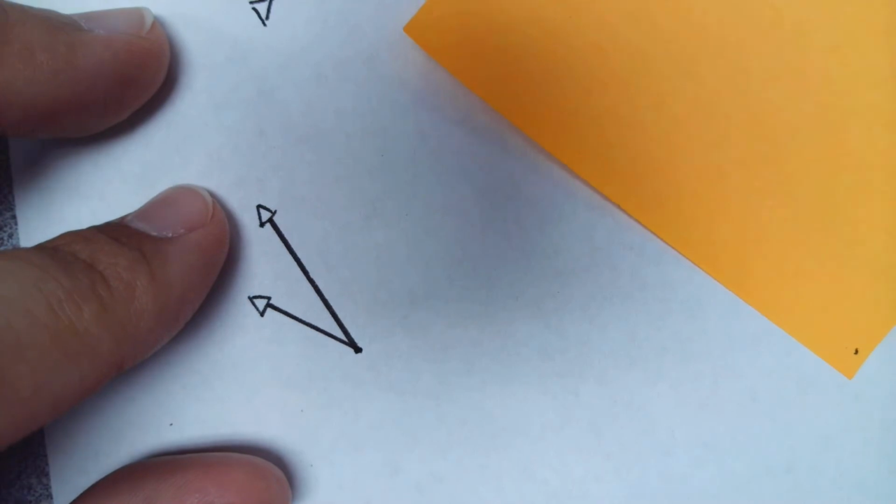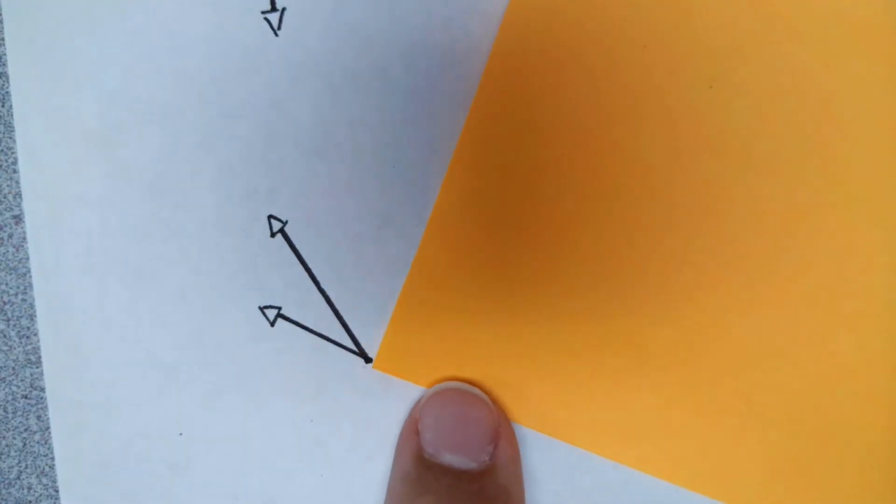The other thing I want to make sure that I'm doing is anytime I'm measuring an angle using my sticky note, I never want to put the sticky note on the outside of the angle. My sticky note should always be right inside.